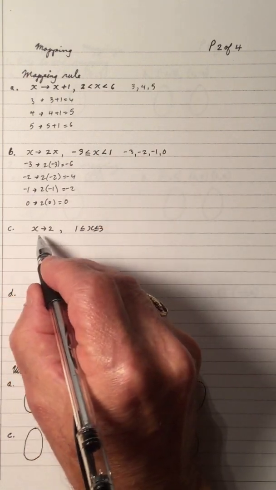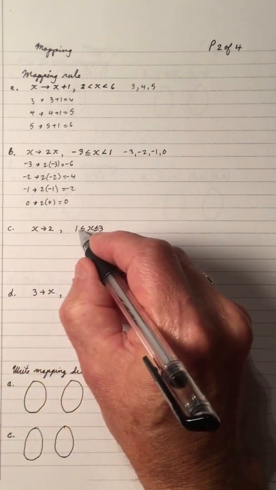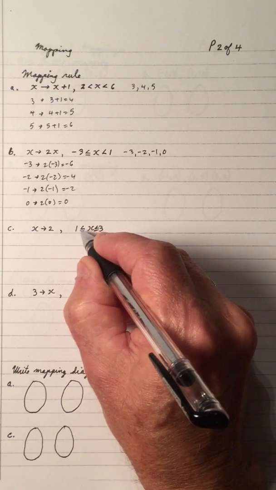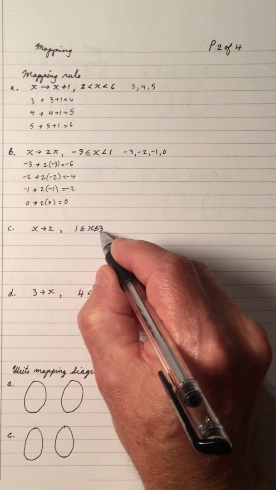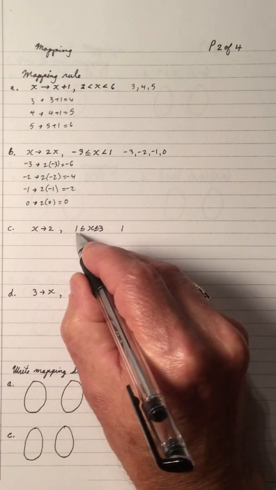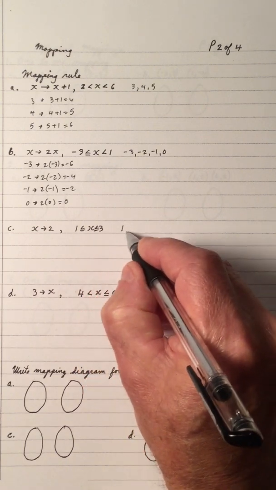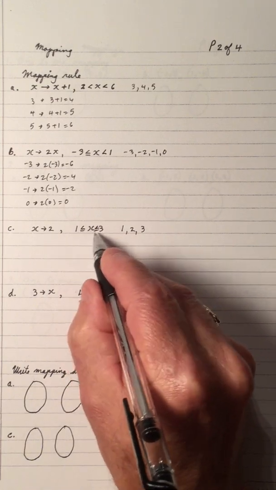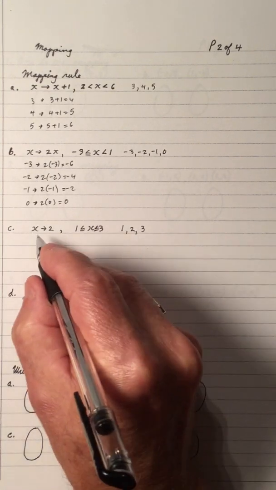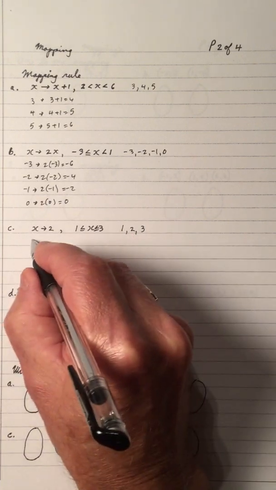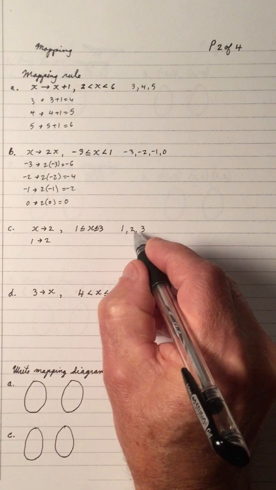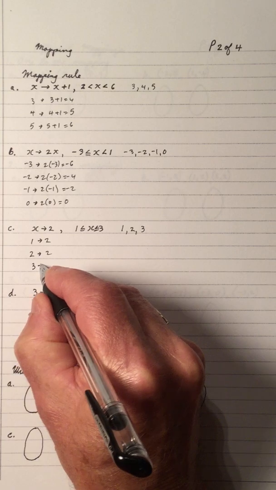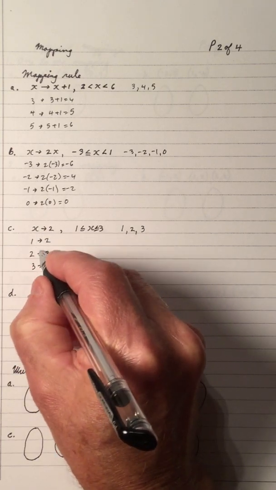And C, x is mapped to 2. Let's see what x is. Again, we're talking about the set of integers. So 1 is less than or equal to x, less than or equal to 3. That means 1 is in the set because it's equal to, and 2 is in the set, and 3 is in the set. 1 and 3 are in the set because it says equal to, and 2 is in between. So x is mapped to 2, so 1 is mapped to 2. 2 is mapped to 2. 3 is mapped to 2, because whatever x is going to go to 2.